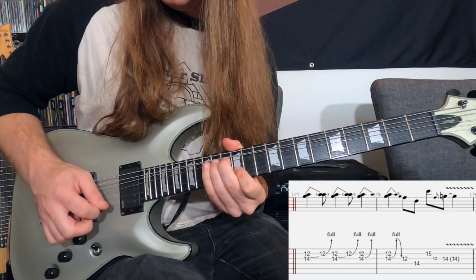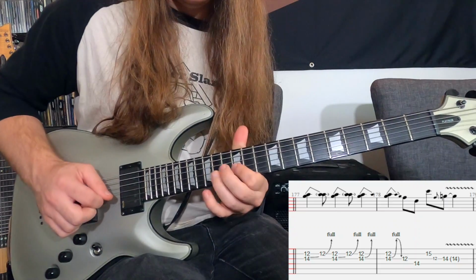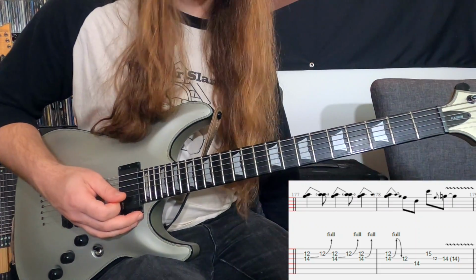I'll explain this concept a little more thoroughly as we go on, so let's just take a look at the first lick. This is a very simple Iron Maiden-esque minor pentatonic lick.